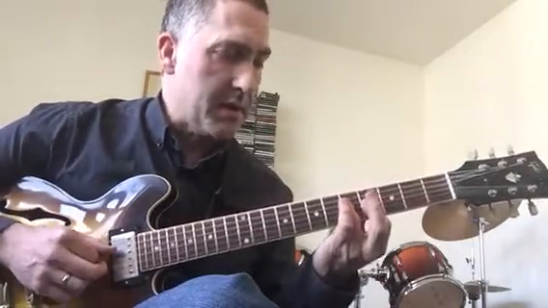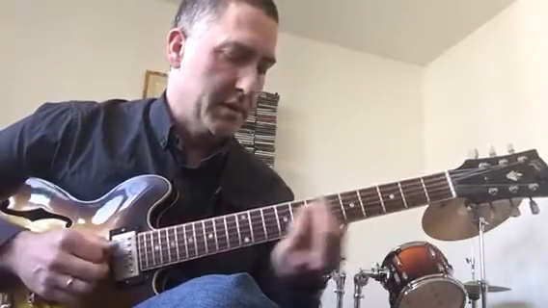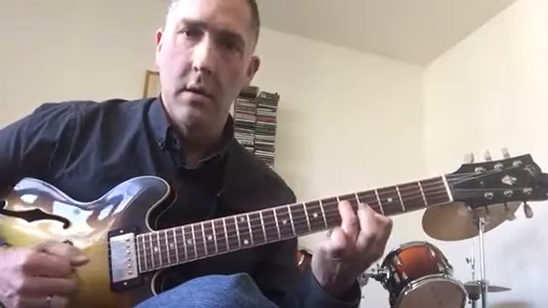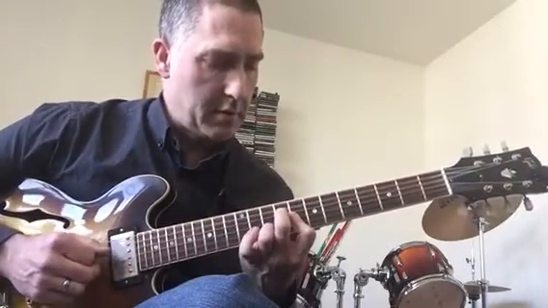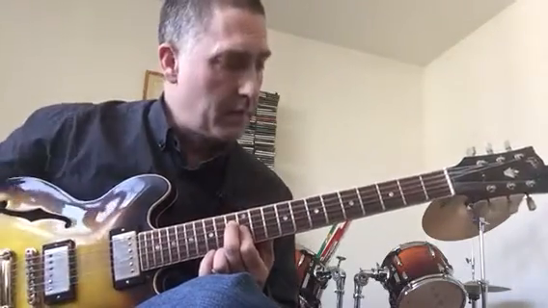And then the augmenteds will be, like we talked about before, symmetrical, so they'll be all the same shape, just a major third apart. Root, 3rd, sharp 5, 3rd, sharp 5, root, sharp 5, root, 3rd.